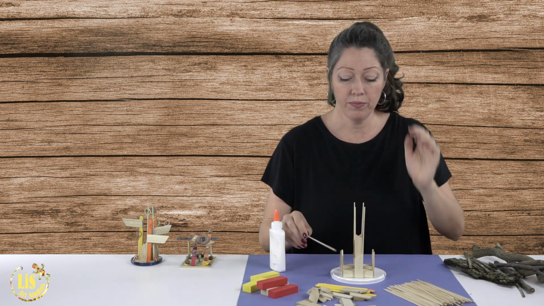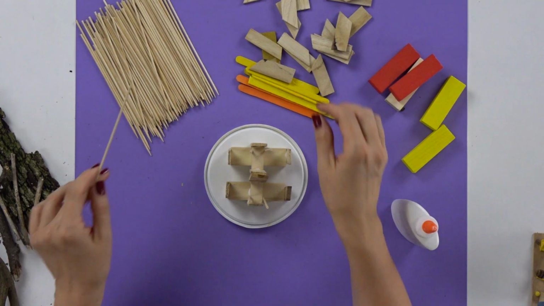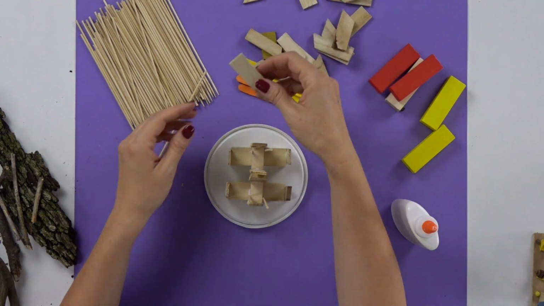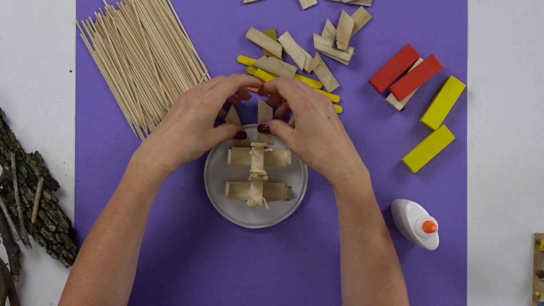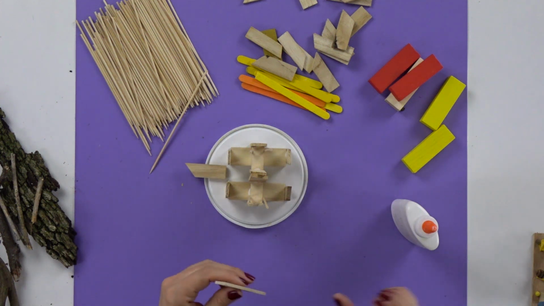What you could do also is around the edge here, if you have space left over, you might want to also put some pieces of wood. Okay, just to give the whole thing unity. So I am going to glue some wood pieces there. Let's see.